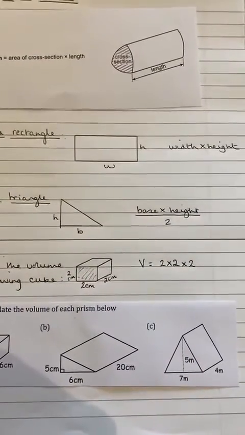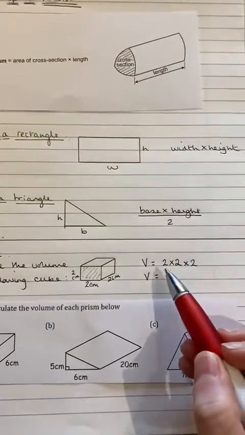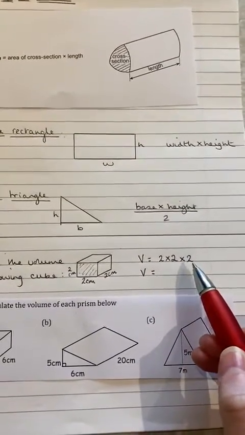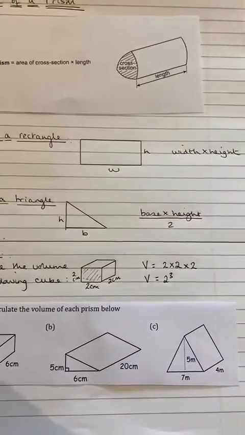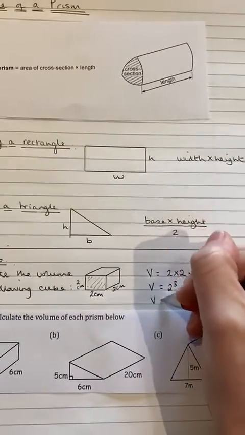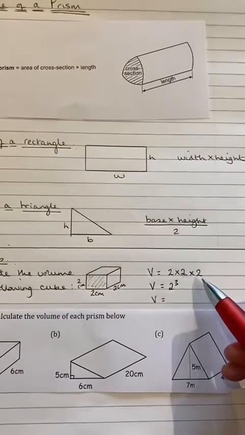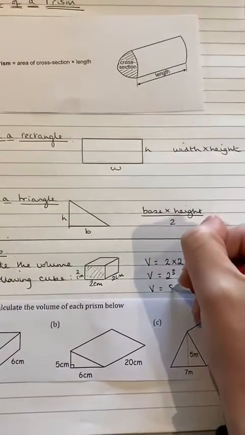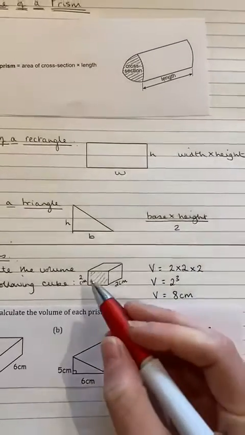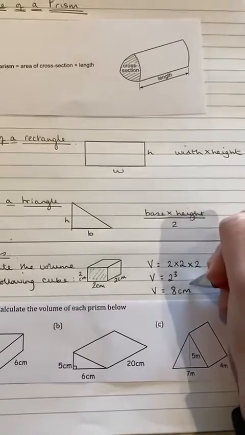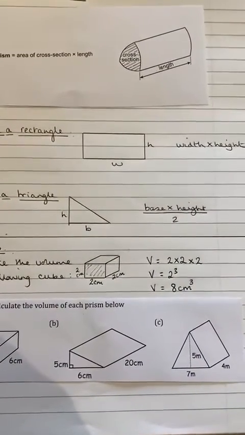Now there is another way we can write that. Because it's 2 times 2 times 2, we could write that as 2 cubed if you wanted. So 2 times 2 is 4, times that by 2 gives you 8. So the volume of that cube is 8, and our units are centimeters cubed. With volume, units are always cubed.